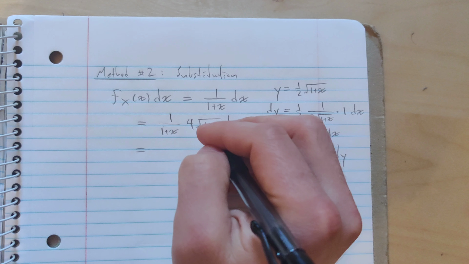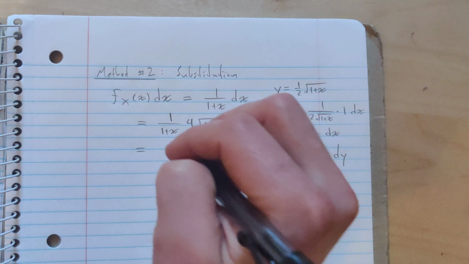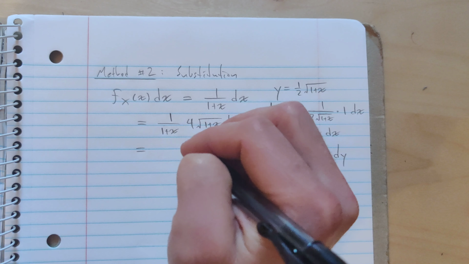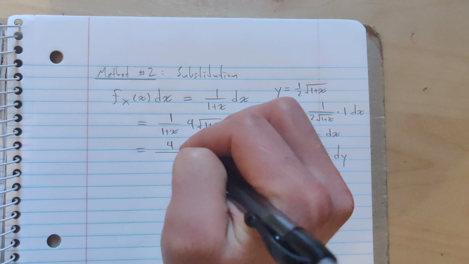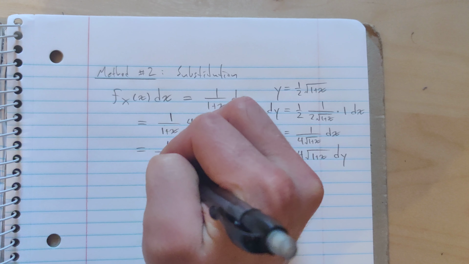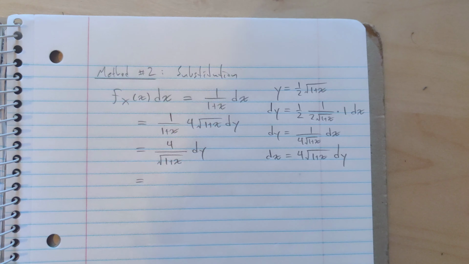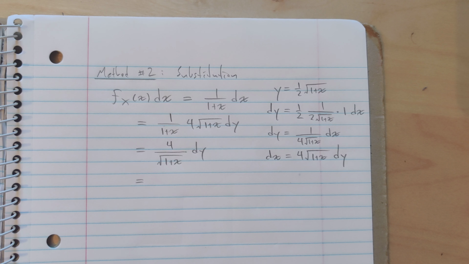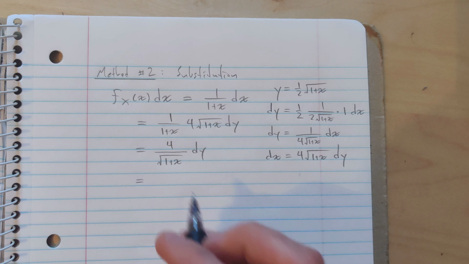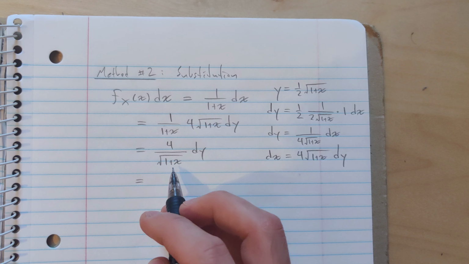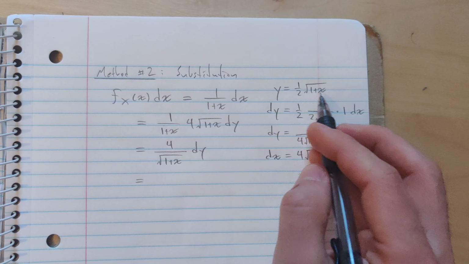Let's simplify this a bit first. We've got a square root on the top and this guy on the bottom. 4 is going to be on the top.